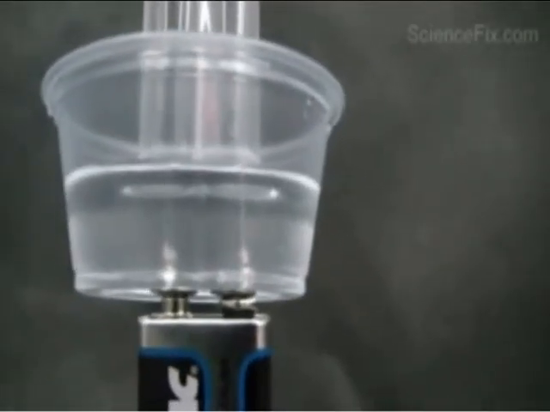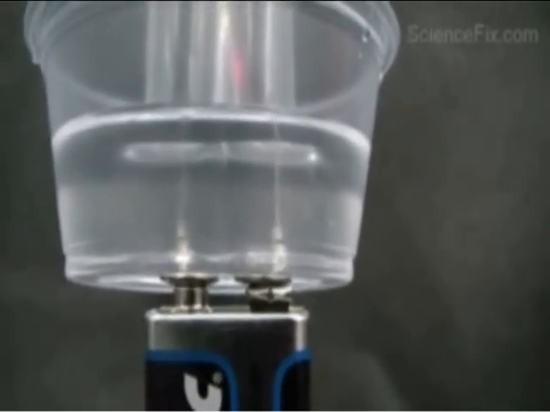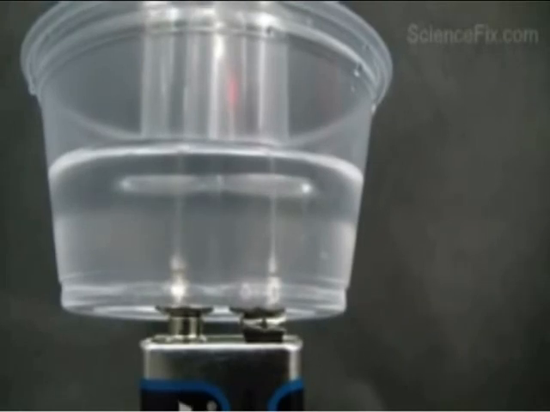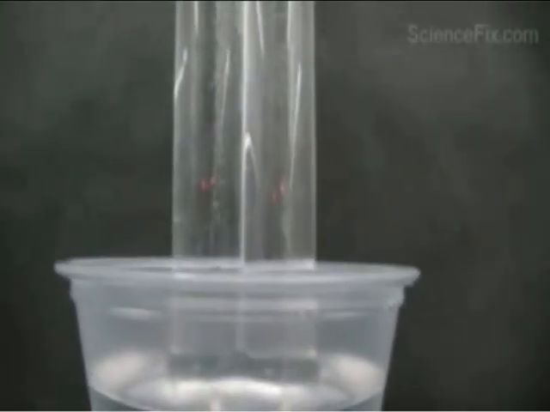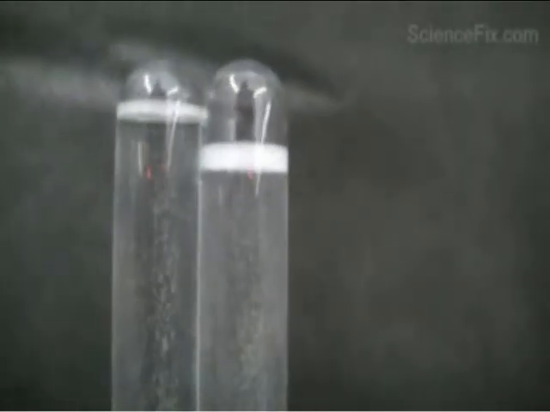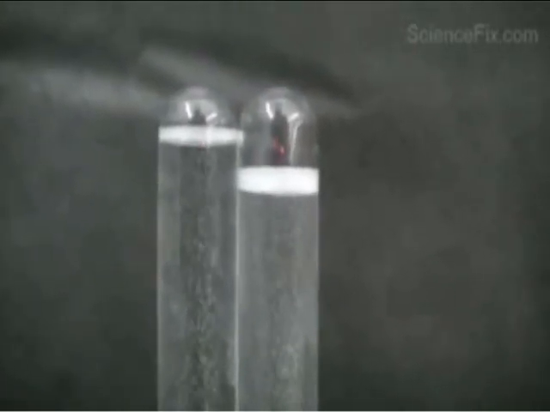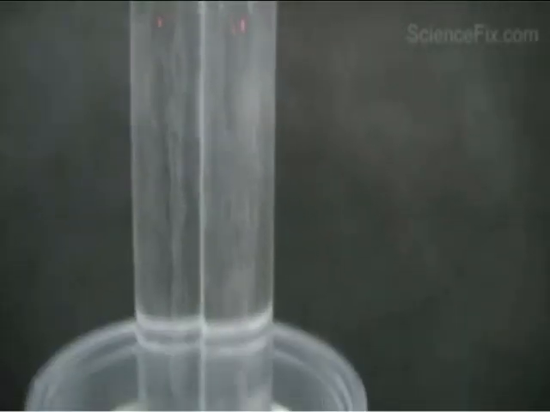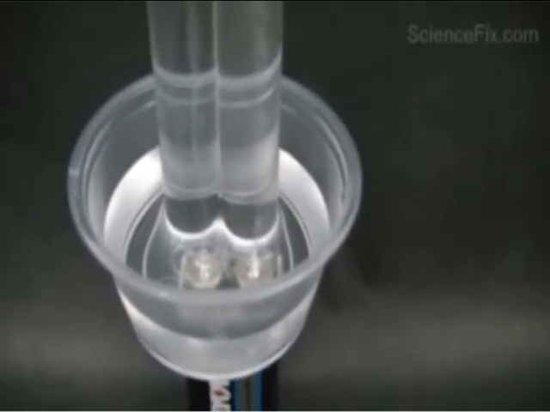Now you notice bubbles of colorless gases being produced in both the test tubes. So finally, this is what we get. Now the gases produced are hydrogen at the cathode and oxygen at the anode. Again, notice that hydrogen gas is more than the oxygen gas. So let us see what happens.